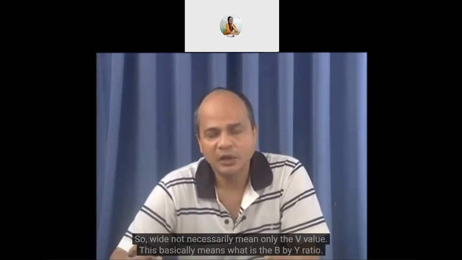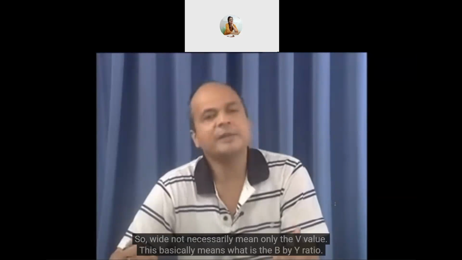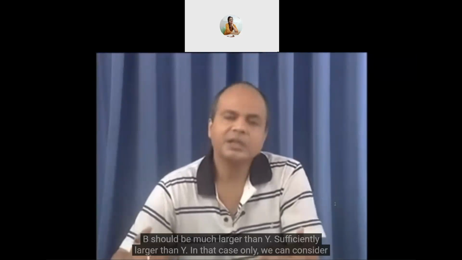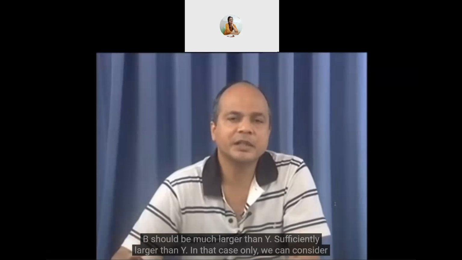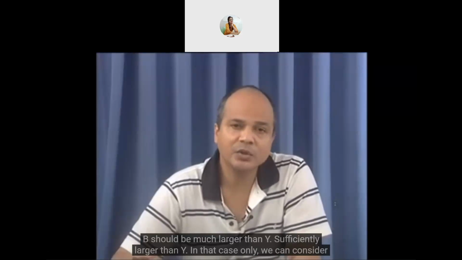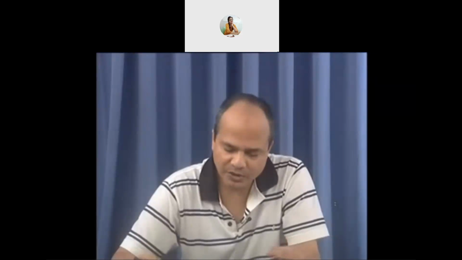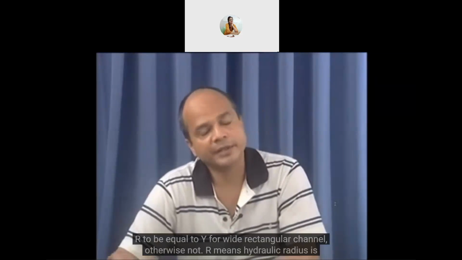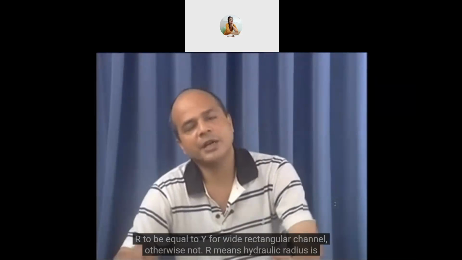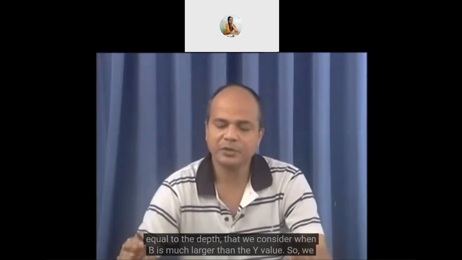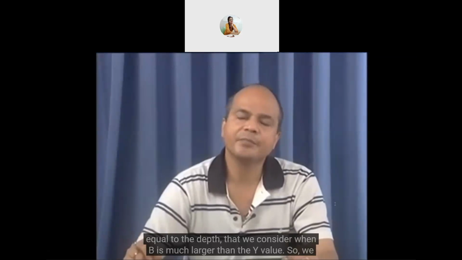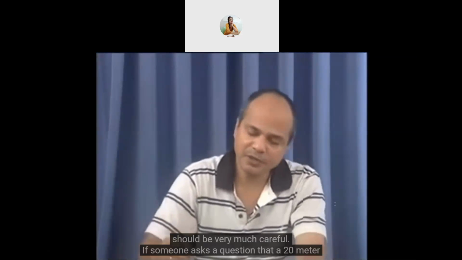So wide does not necessarily mean only the B value. This basically means what the B by Y ratio is. B should be much larger than Y, sufficiently larger than Y. Only in that case can we consider R to be equal to Y for a wide rectangular channel. Otherwise not. R means hydraulic radius, which equals the depth when B is much larger than the Y value. So we should be very careful.